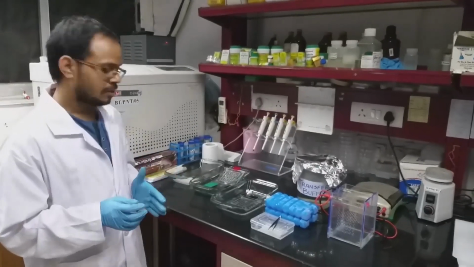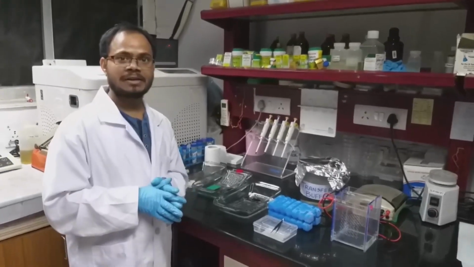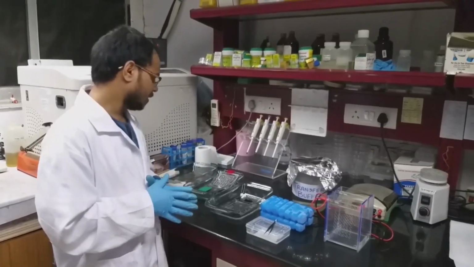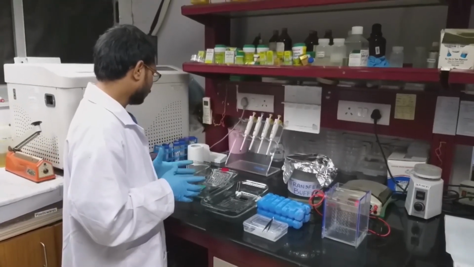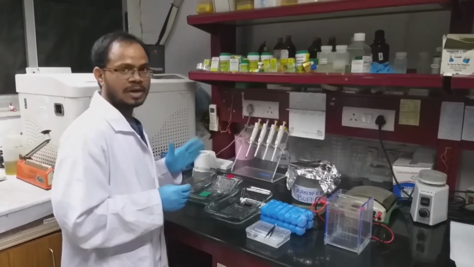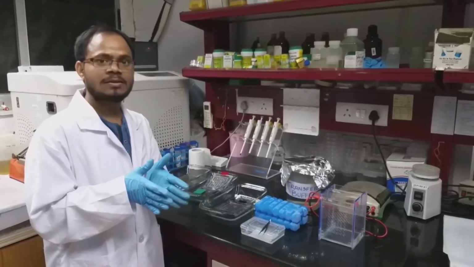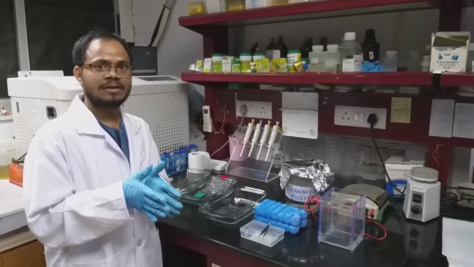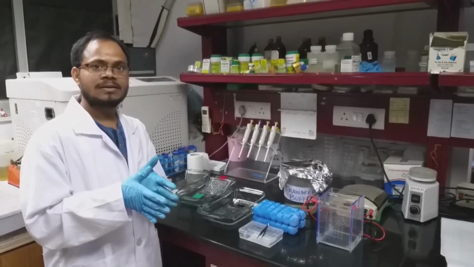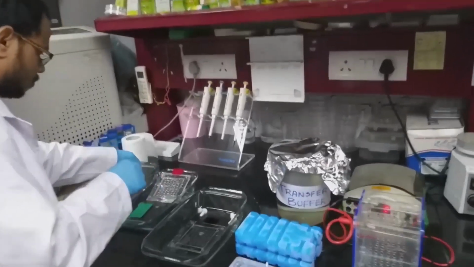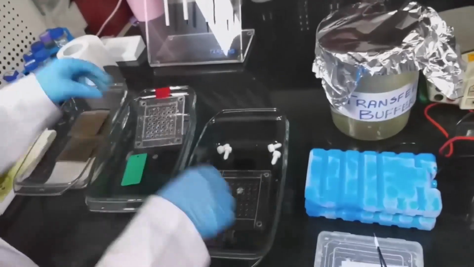So we need a pre-run gel. We have already finished the gel running. In addition to that, we also need sponges which will give cushion to the gel, so that the gel is not destroyed during the transfer.